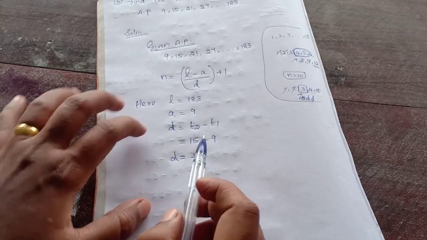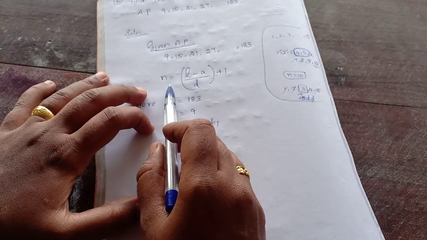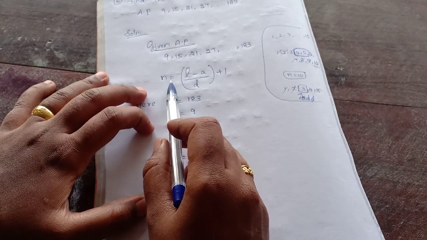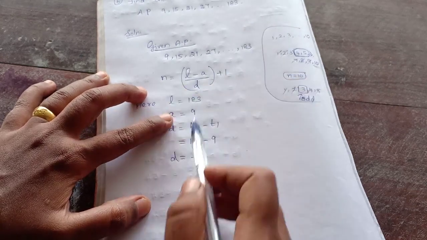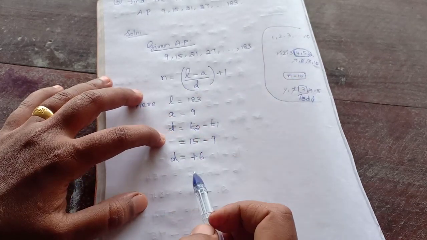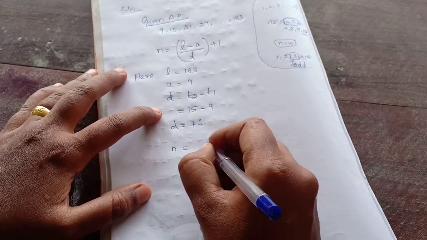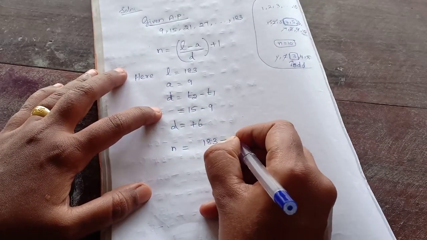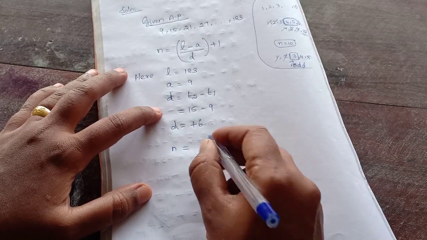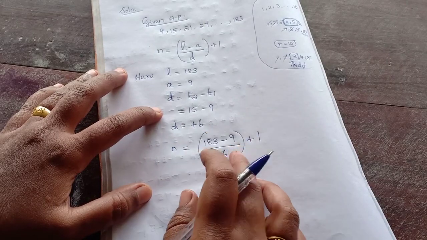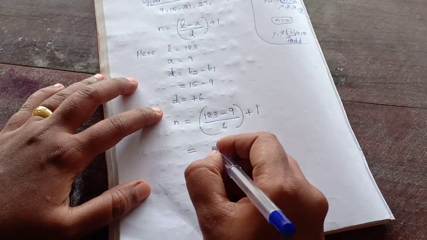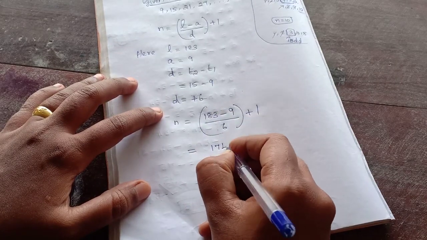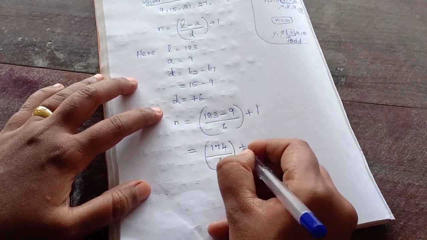Okay, listen students, n means number of terms. So first we need to find the number of terms. So n is equal to (L minus A) by D plus 1. L is the last term, A is the first term, D is the common difference. Okay, let's substitute here. First find this part, after that we need to add 1. So 183 minus 9, that is 174, divided by 6, plus 1.